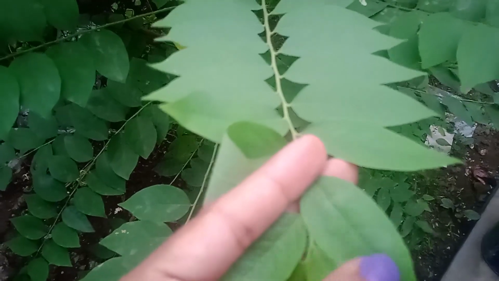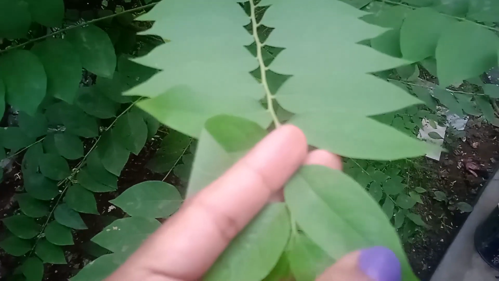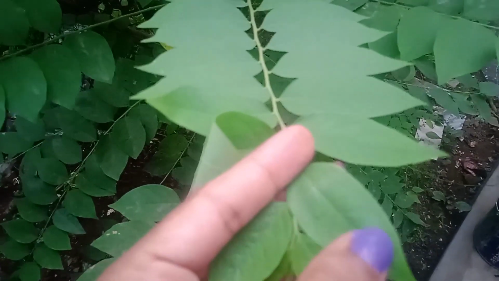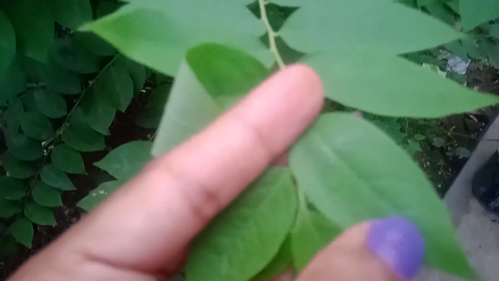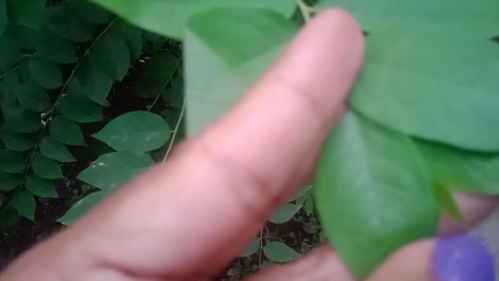I can see a center line running throughout the leaf. Yes. What is the center line called? It is called the midrib. And can you see any other lines running? Yes, you can see some thin lines that join from the midrib and run in different directions.